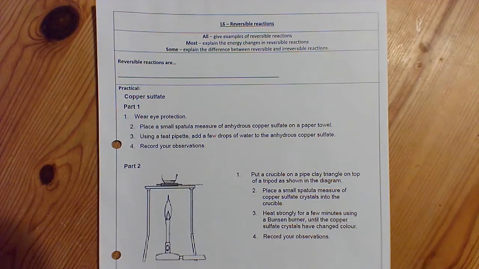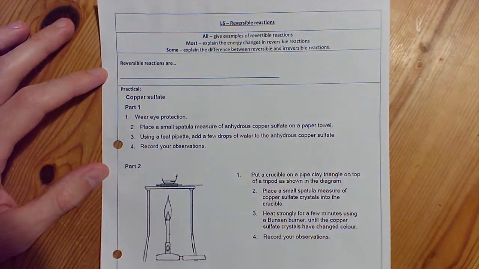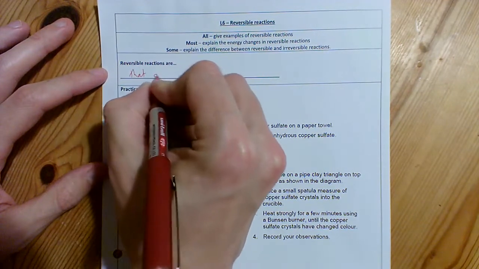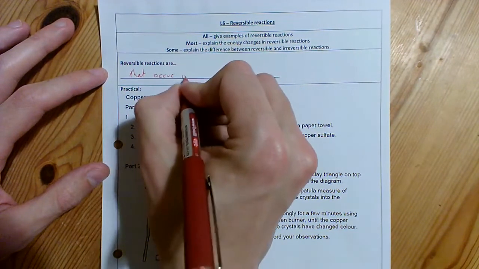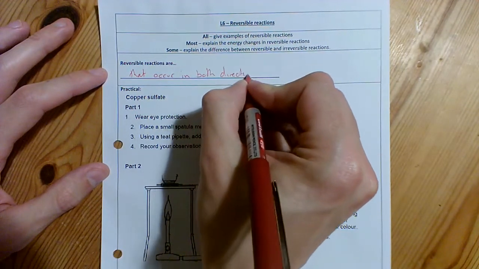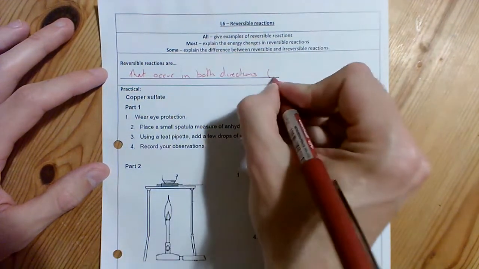In this video we're going to look at reversible reactions. Now first of all, by definition, a reversible reaction is a reaction that can occur in both directions. So that is forwards and backwards.